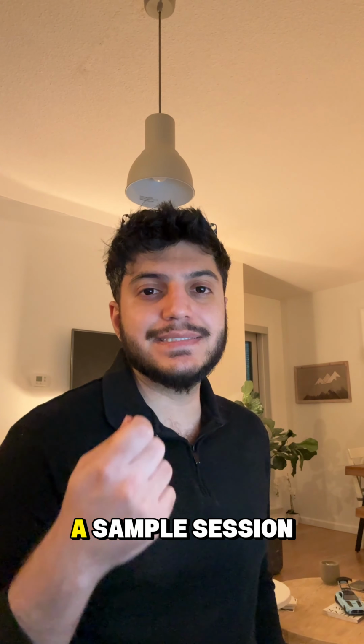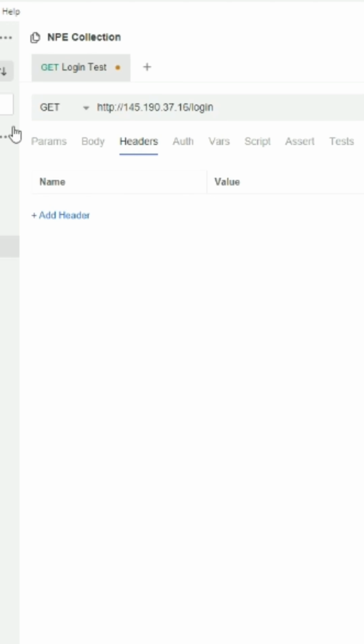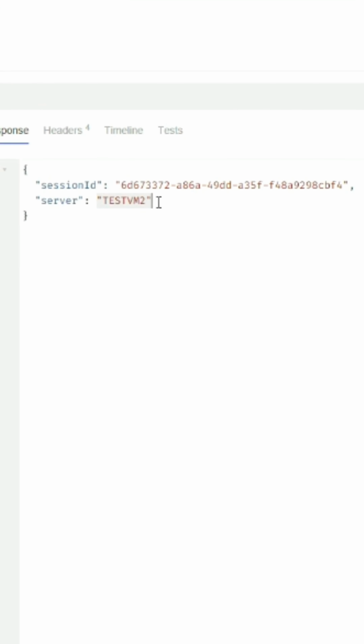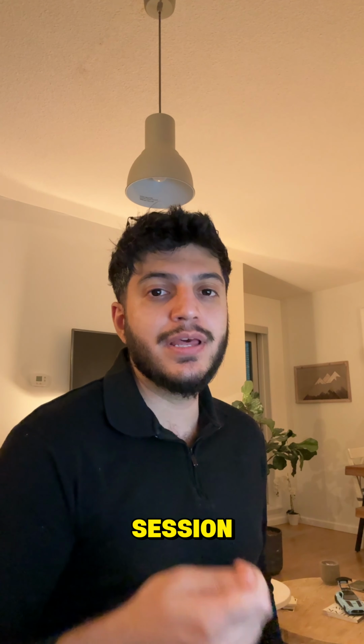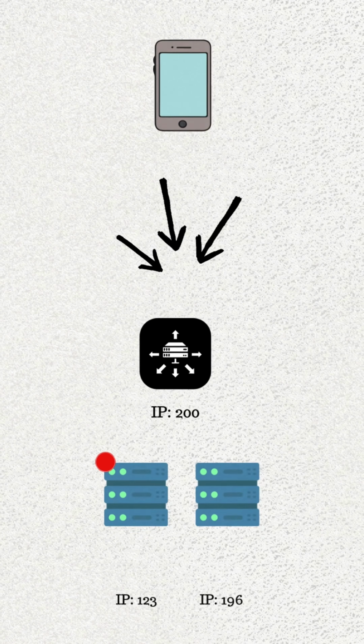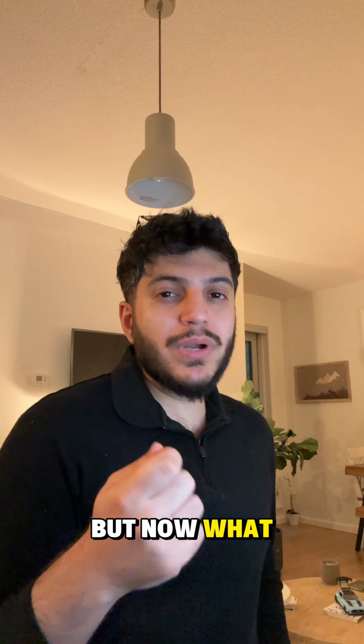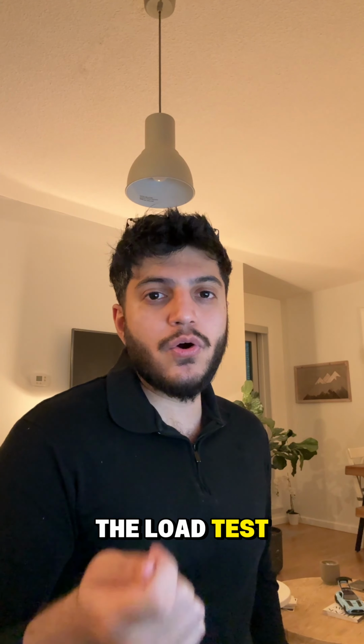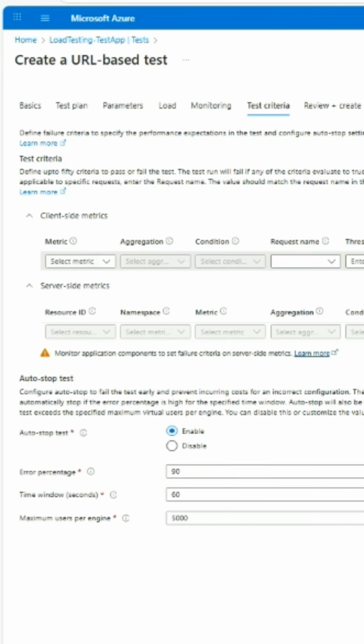Now let's create a sample session ID by calling the login endpoint. Over here, we can see that we created a session, but that session was created on the virtual machine number 2. But now what happens if we perform the load test on the profile endpoint through our load balancer?